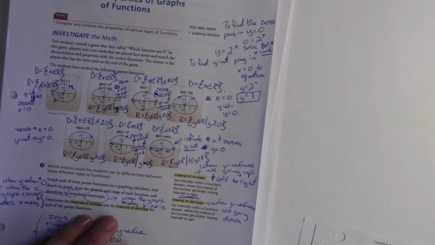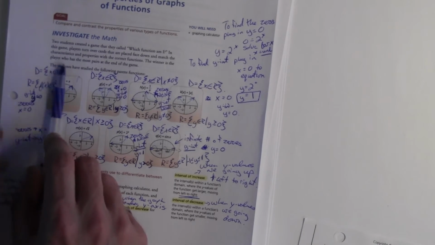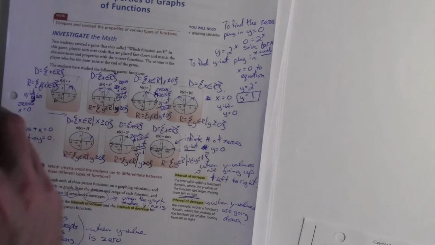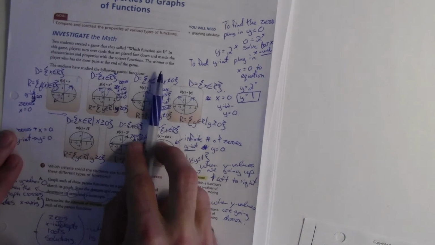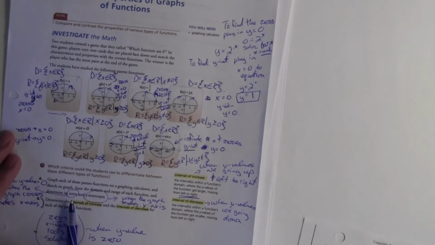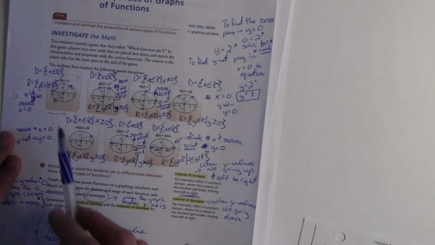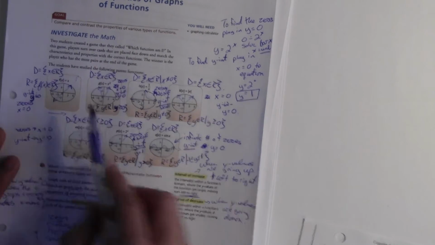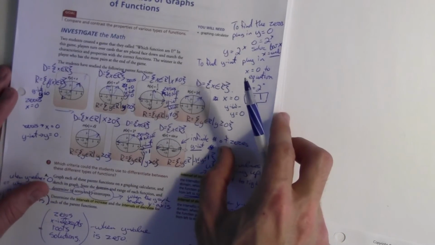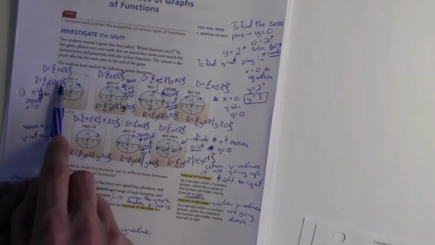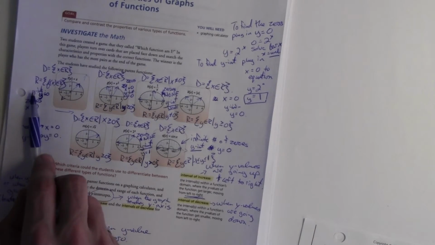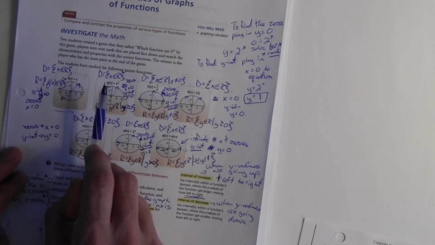Next is determine the intervals of increase and the intervals of decrease for each parent function. So intervals of increase is, remember, reading from left to right. When is the graph moving up or the y values becoming more positive? We're going to quickly go through these, and then I'm going to give you a chance to copy down the answers. So this one, the interval of increase would be from negative infinity to positive infinity.